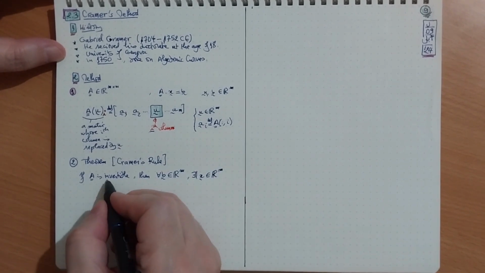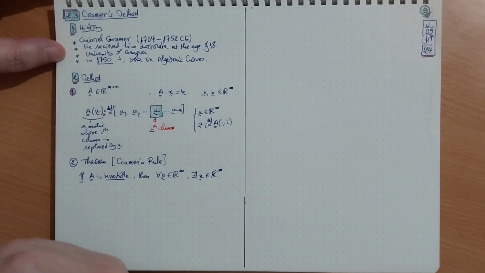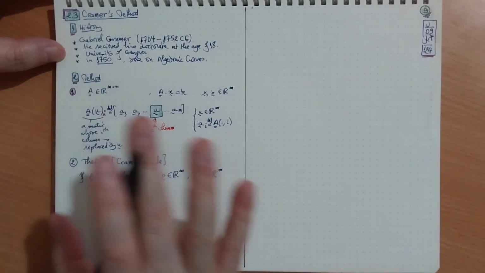Because A is invertible, as we have seen in the last lecture, when A is invertible, the solution is always unique.